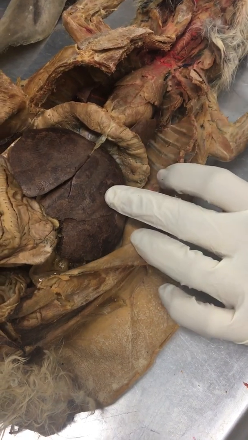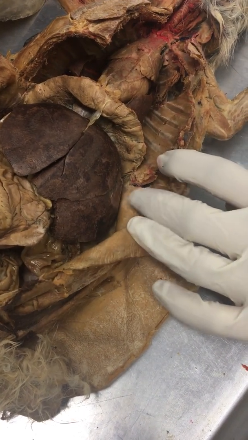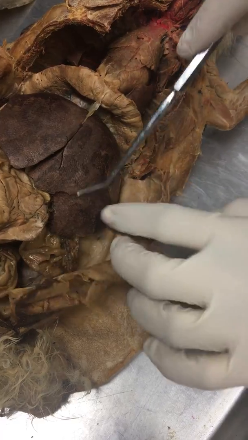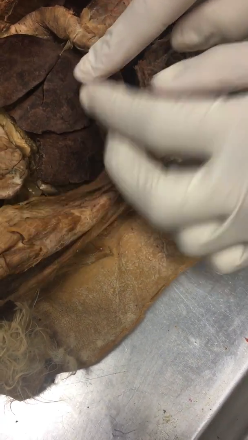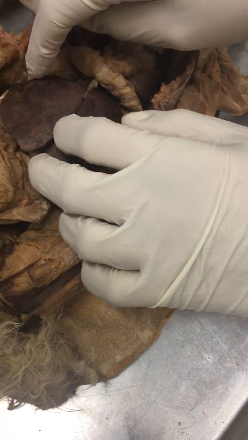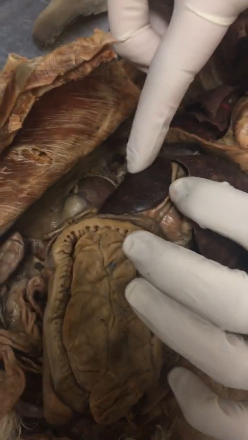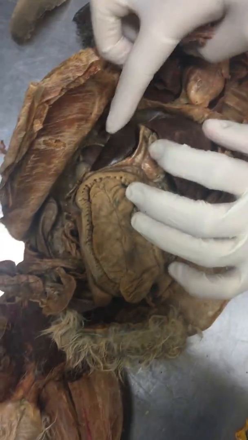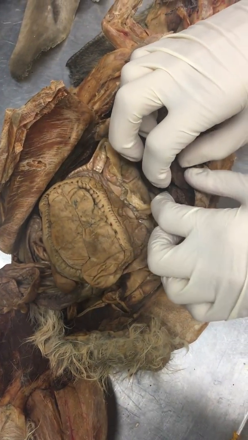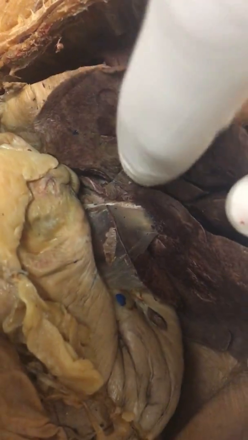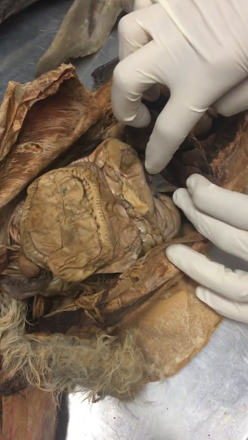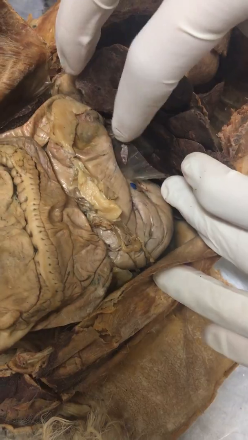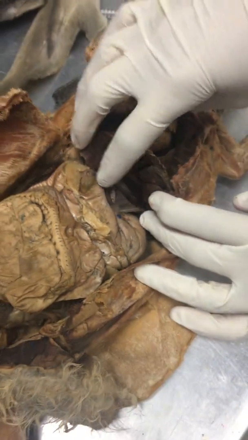And then we get to the liver, and you have the left lateral lobe, which is this one, and then left medial, and then you have right medial, and the caudate lobe is this one, and then the quadrate lobe is this small one that's underneath all the other ones. And then the mesentery that connects right here is the lesser omentum, that white tissue there.